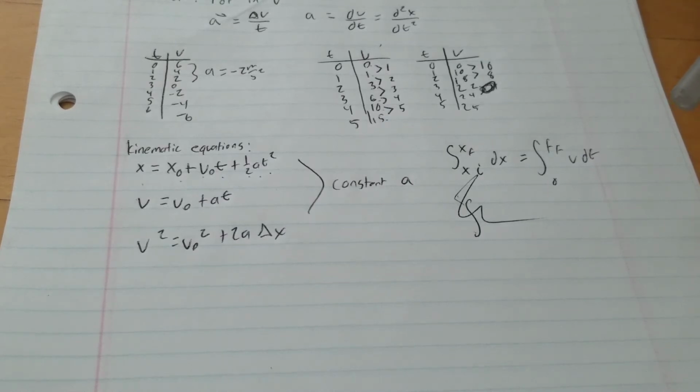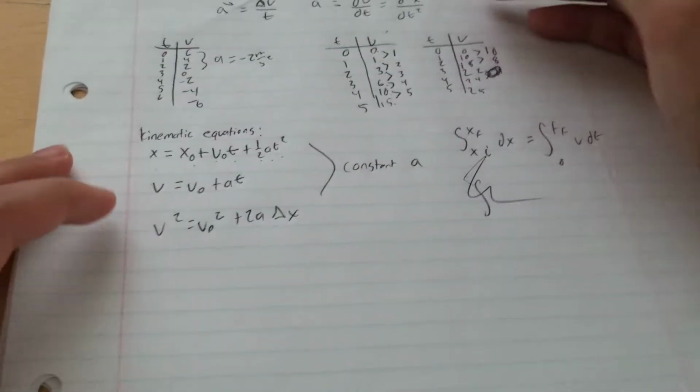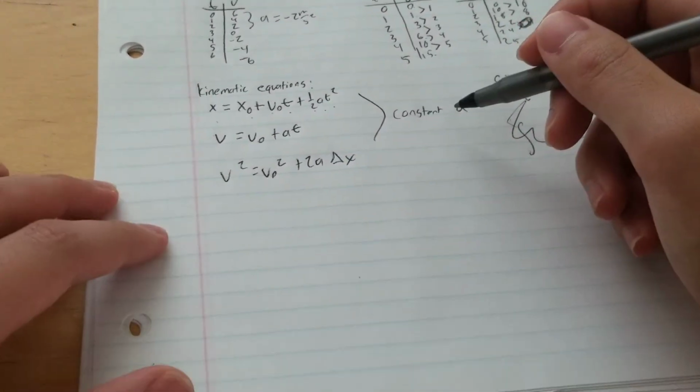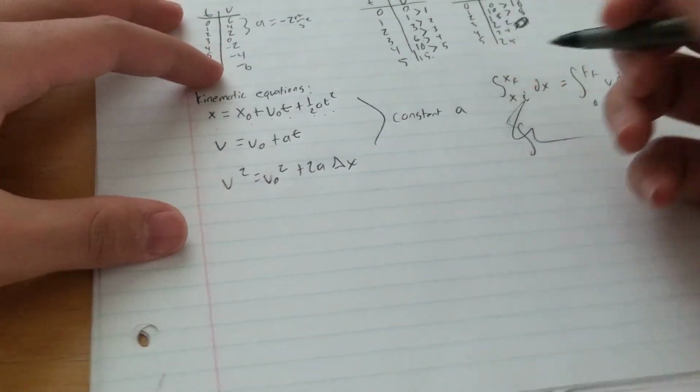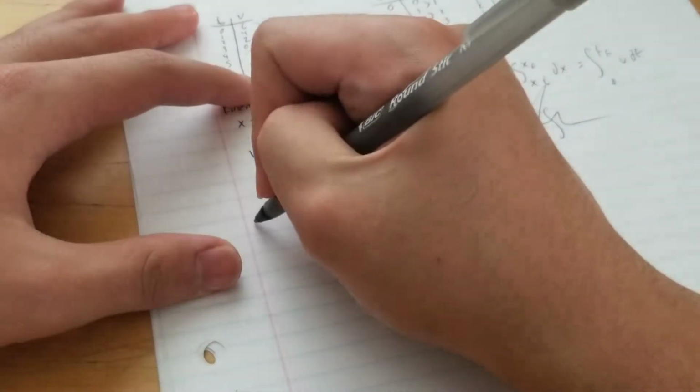Basically you just have to memorize how to identify the conditions and what equations to use. You probably get more experience as you do more problems. But first, we got free fall.